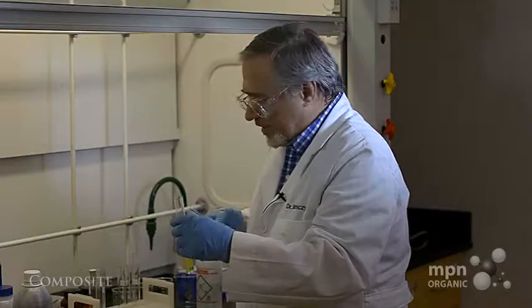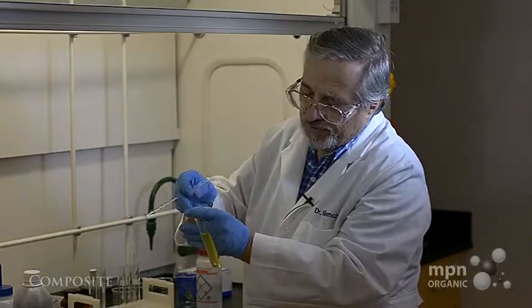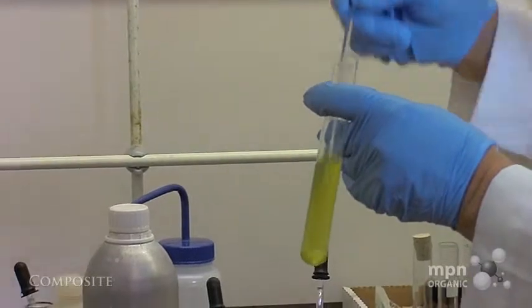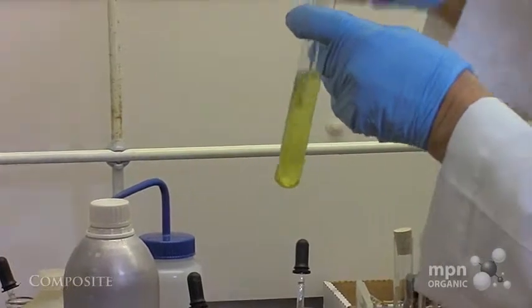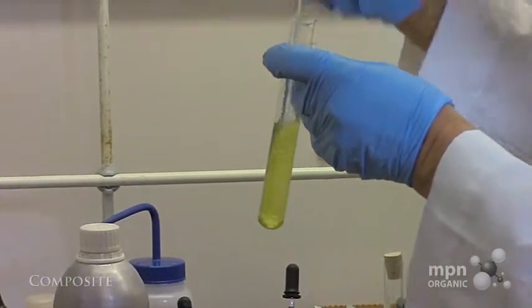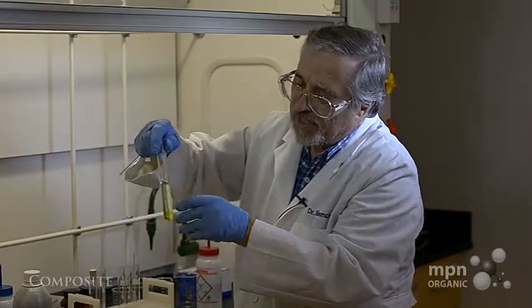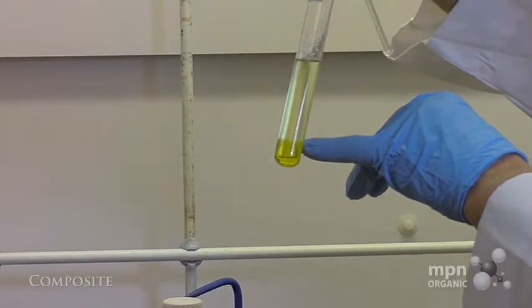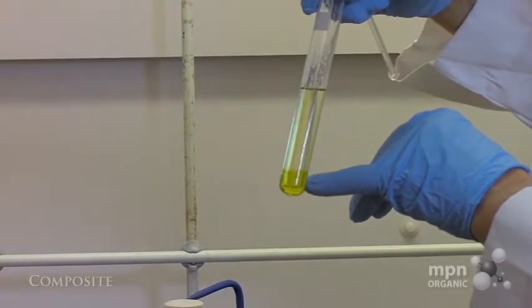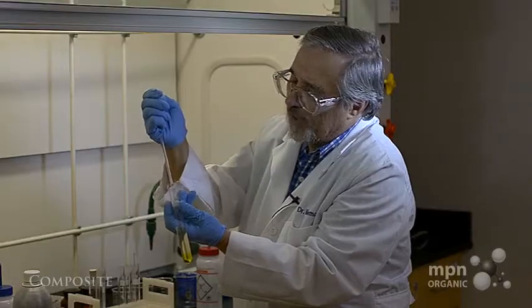And I have a stirring rod here to mix it up. Okay. And you'll notice that there is a yellow lower layer. You see that? That's the aqueous layer. That's the water that I just added.